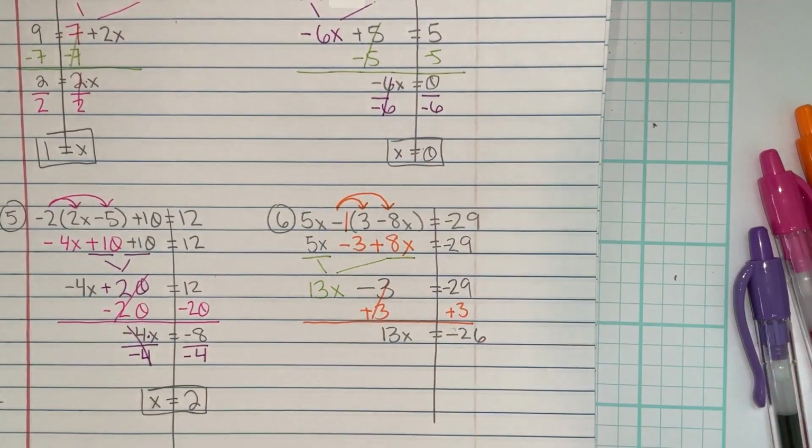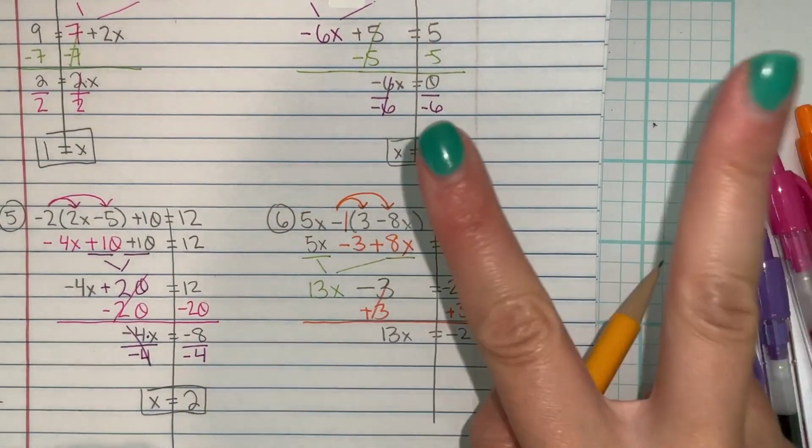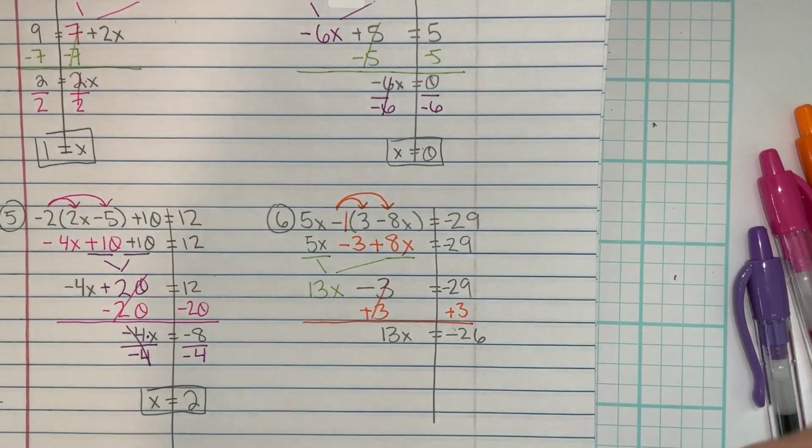And this is at the point where I realized I forgot the negative on my 29. Can't read my own notes, you guys. And I even checked twice to make sure I wrote everything down.